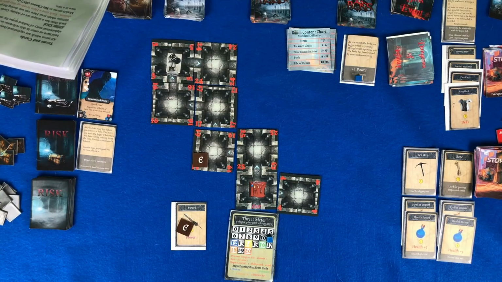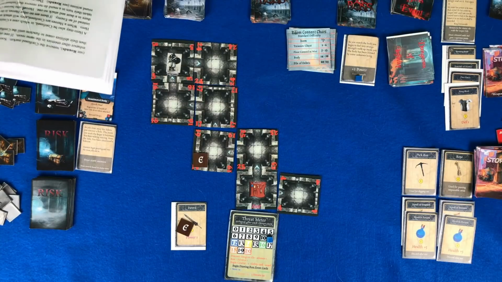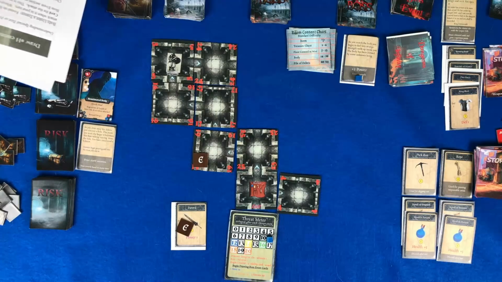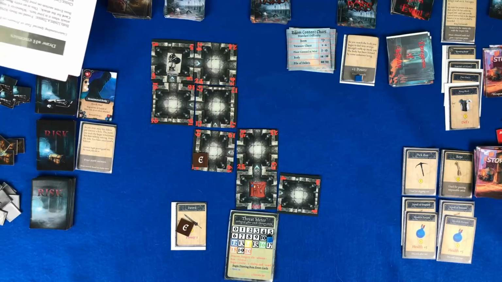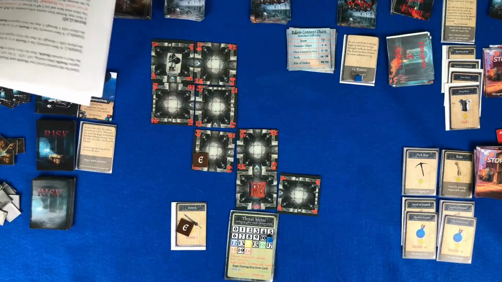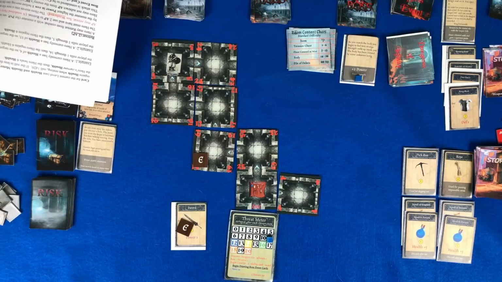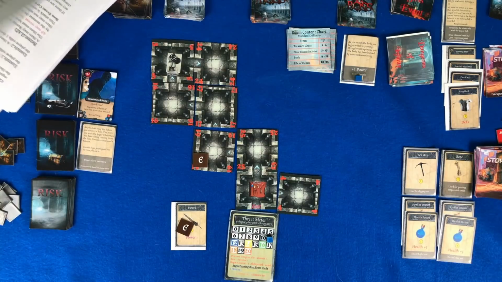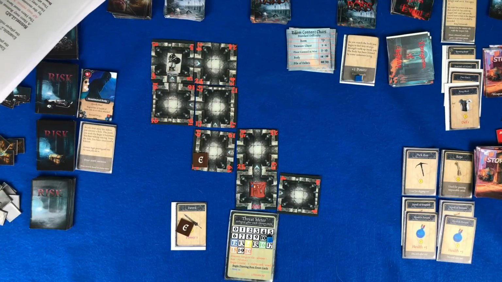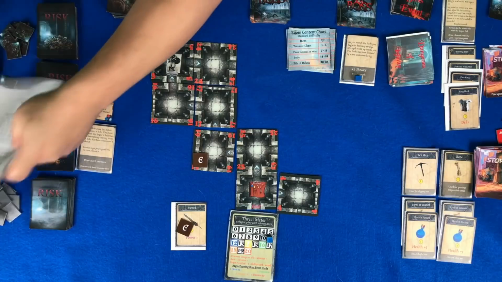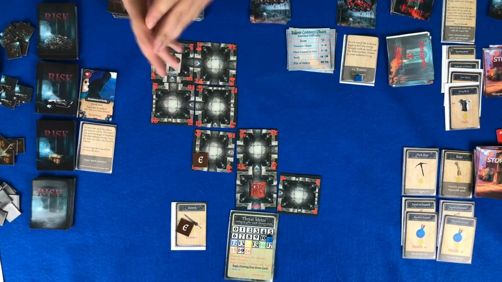Rest is on page 48, which is right in my hand. All right, so here's the rest ability. It takes all your AP, and I'm going to read it to you guys verbatim so you know exactly what it is.